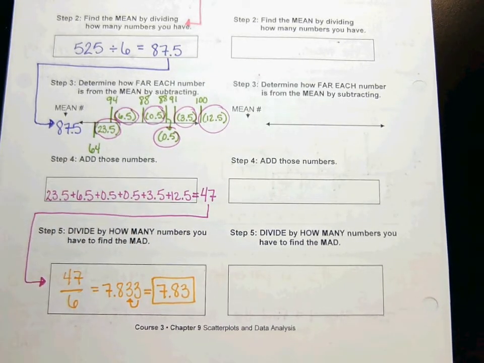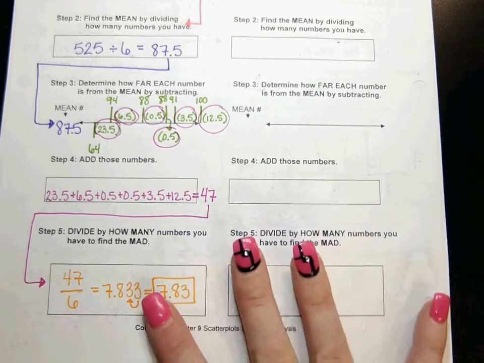So it's not hard, it's just a lot of steps, okay? Am I losing anybody and where? Or is it just getting the hang of the steps? Add it up, divide, find out how far each number is from your mean, add them all up, divide. That's all you're doing.